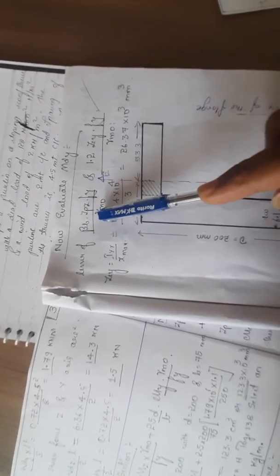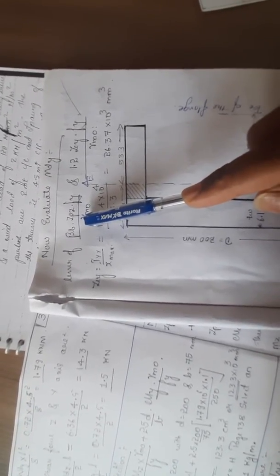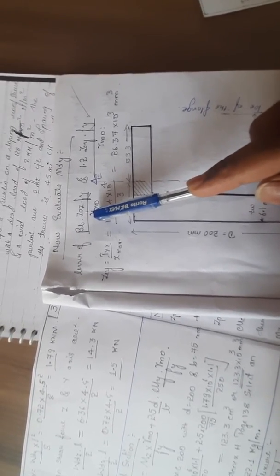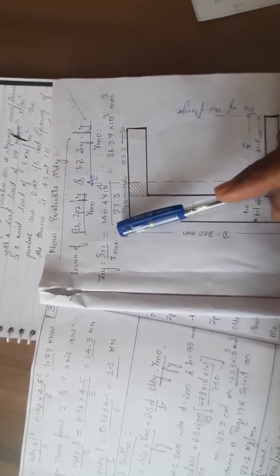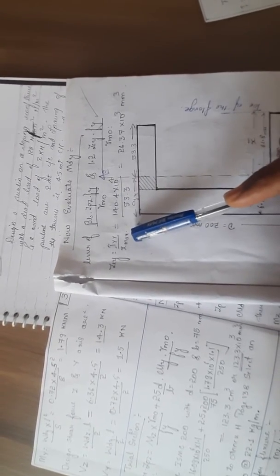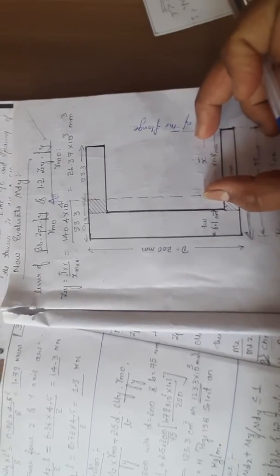So with the help of this, you can calculate. This is the equation to be used in order to calculate Mdy. And now Zey. In order to calculate Zey, Iyy by x max, Iyy you have already obtained from the table, from the selected section, and your x max is this portion.